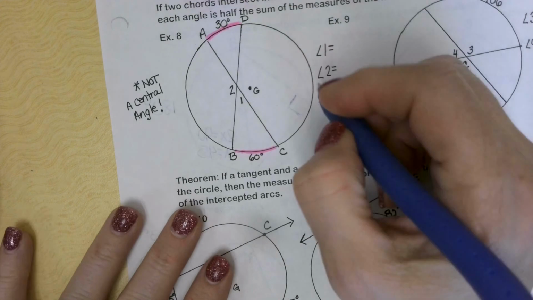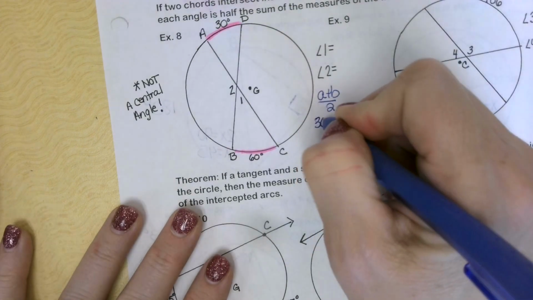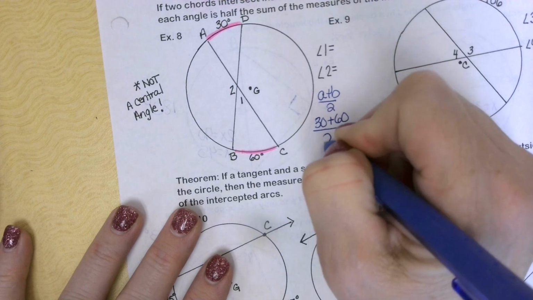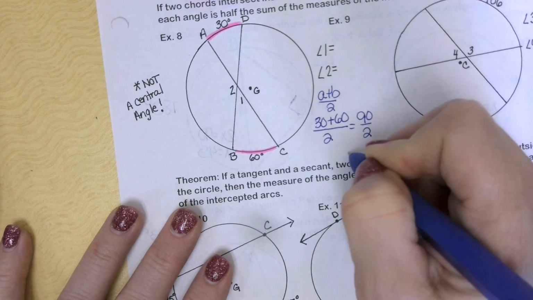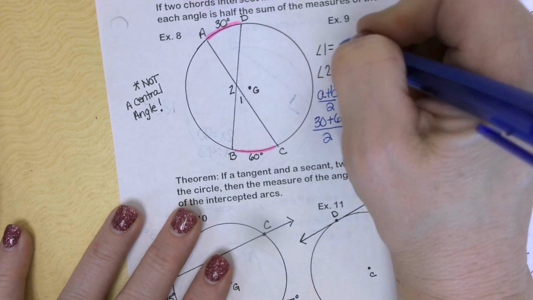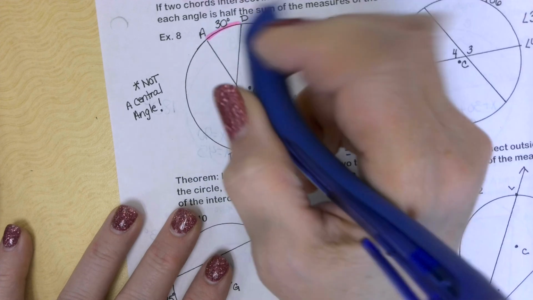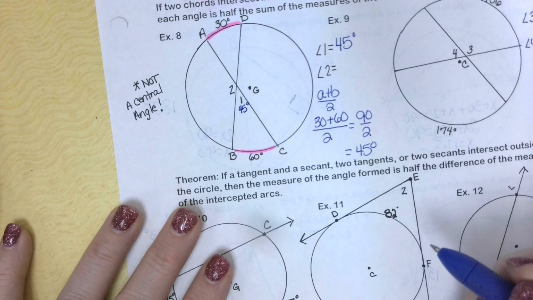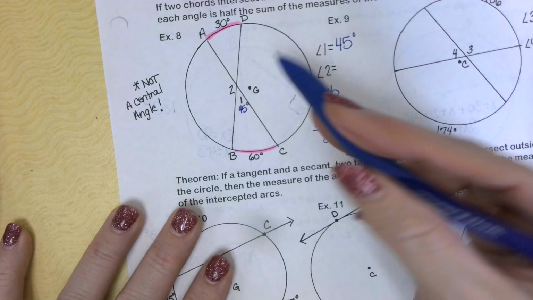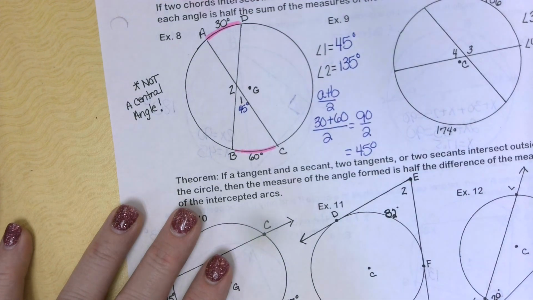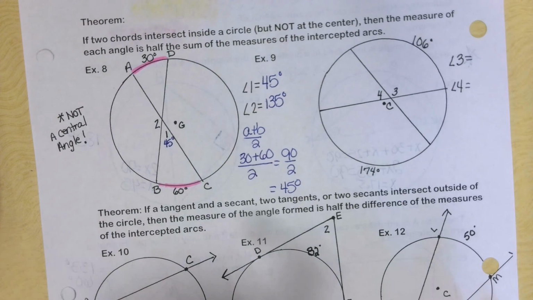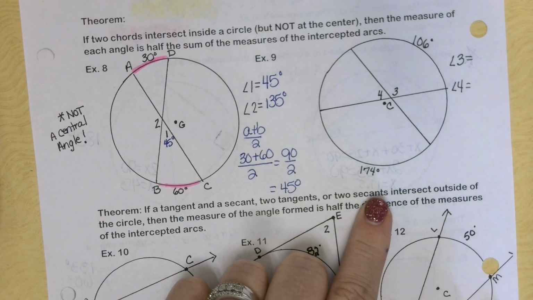Okay, so this is what it looks like. 30 plus 60, or 60 plus 30, I don't care, equals 90 divided by 2, and then that equals 45. So that means angle 1 is 45 degrees. Angle 2 is supplementary to it, and so you subtract that from 180 and you get 135. Now example number 9 is the same thing. Go ahead and try it, and I'm going to ask you a question about it.